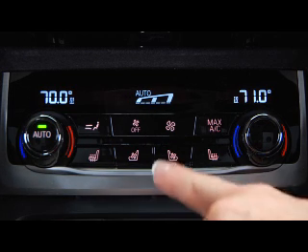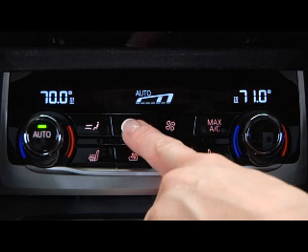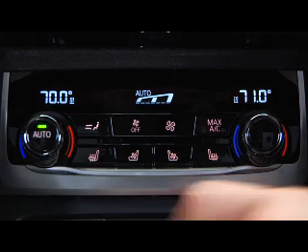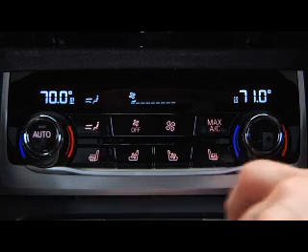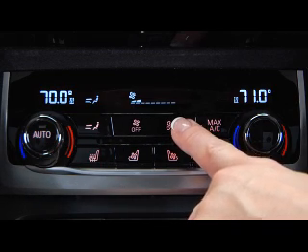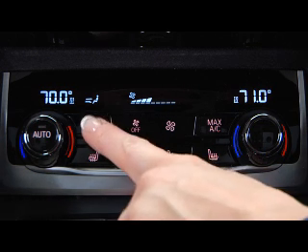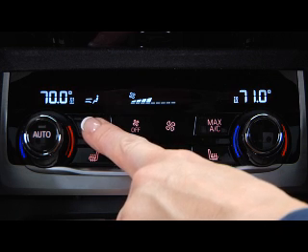These fan buttons are used to control the automatic intensity. To manually adjust airflow, turn off Auto by deselecting it. Now these fan buttons decrease or increase airflow. Use this control to adjust air distribution to upper body and footwell, or footwell.